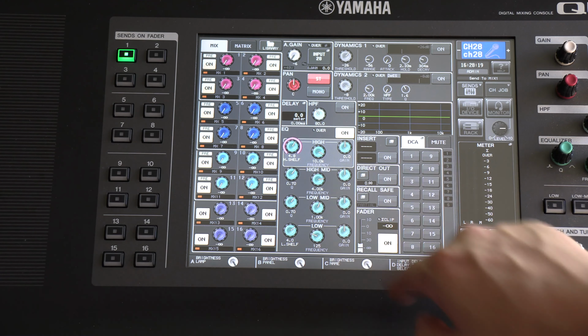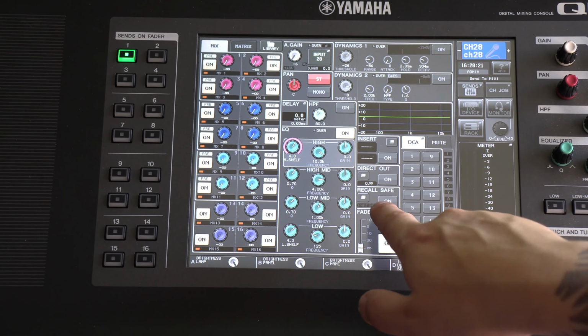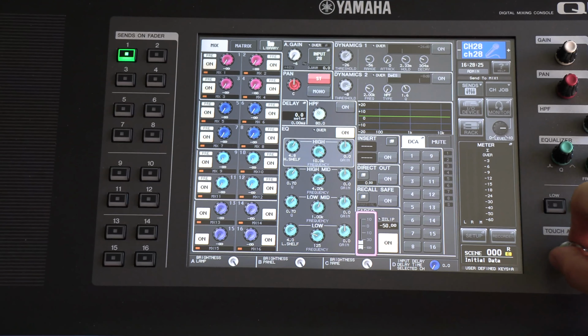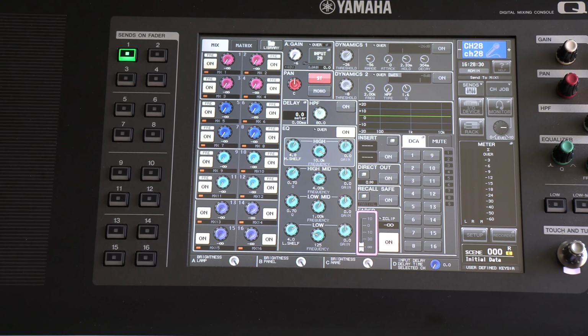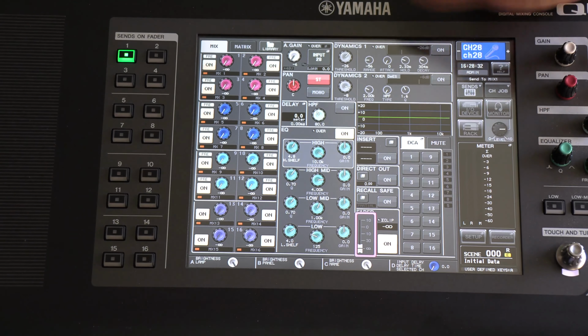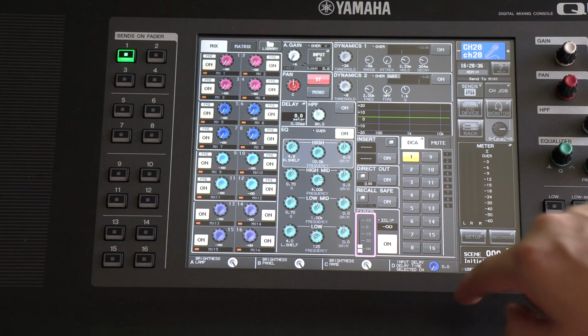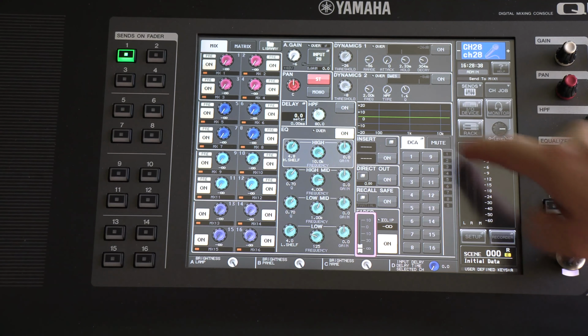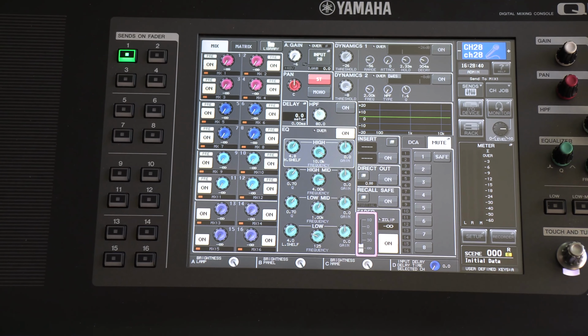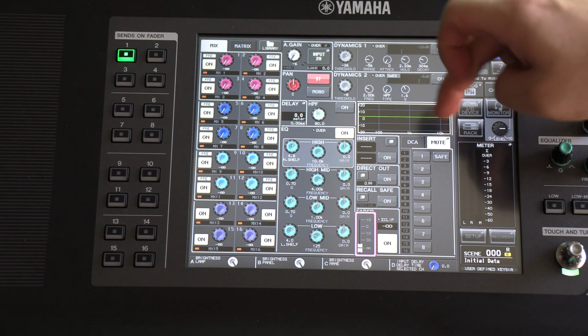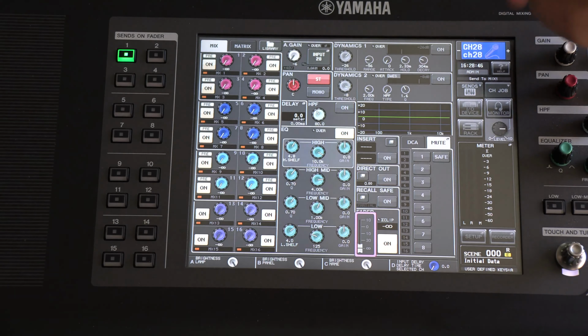Below our insert field, we have our direct out field, our recall safe field, which I'll go into in a later tutorial. Click the link above for recall safe. At the bottom, we can also select the fader associated with that channel and have fine control over it with the touch to turn knob. In the field to the right of that, we could select a DCA group to put that channel in, or a mute group to put that channel in. I'll go over DCAs and mute groups in a future video. Please click the link above.